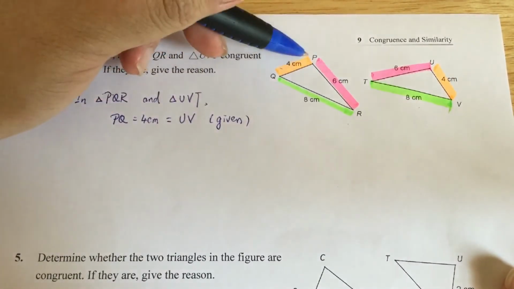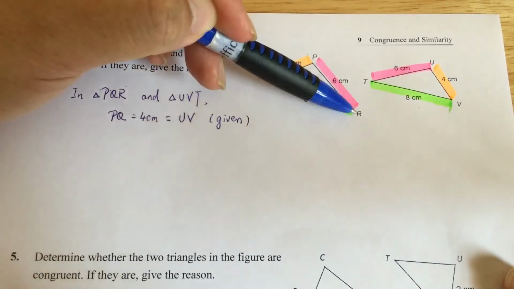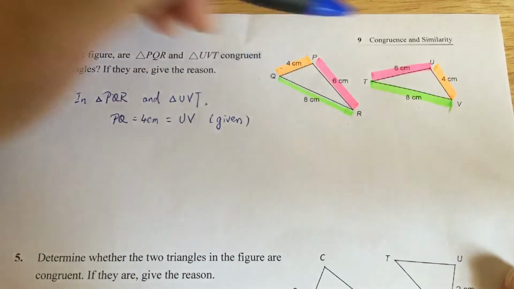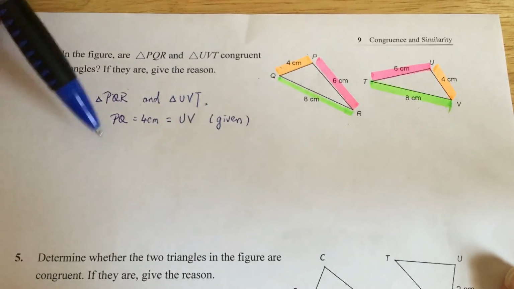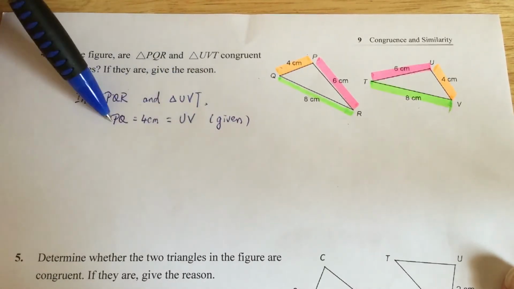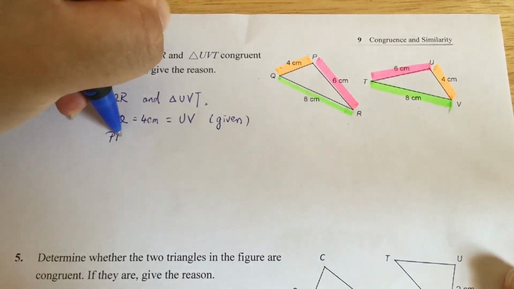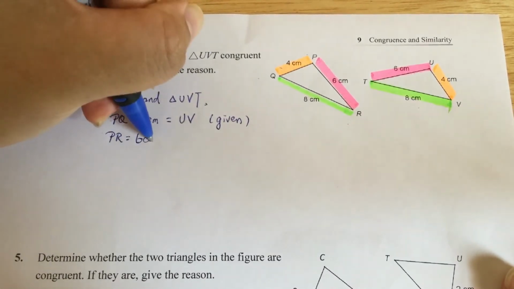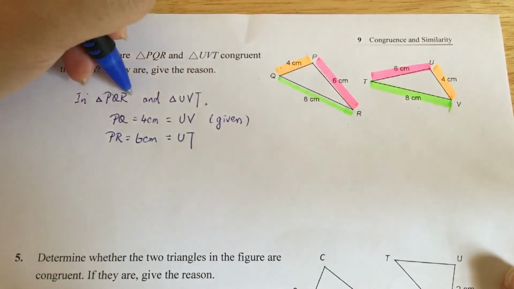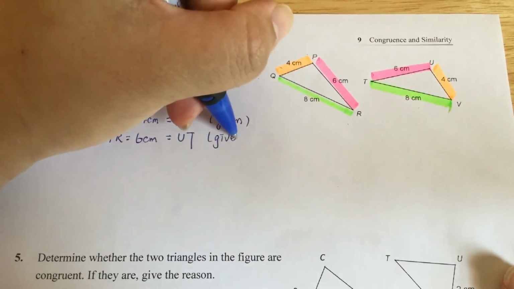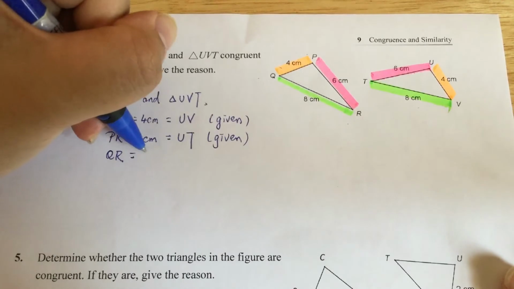Every time it's much better for you to write it down carefully. PQR is 4, 8, 6, so we use 4, 8 for UVT. So we write UVT here, and I can write down the answer directly here. PQ is equal to UV, 4 cm. PR is next. PR is 6 cm, and we can write directly PR, this is UT. PR equals UT, once again given. And finally, QR is equal to X cm.